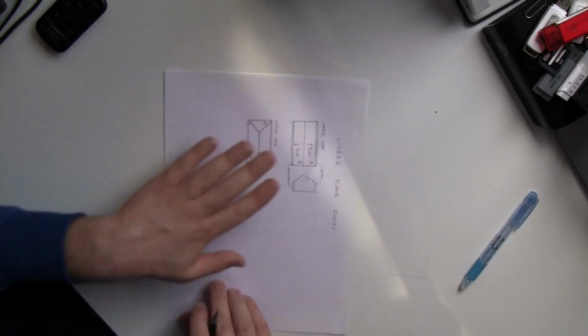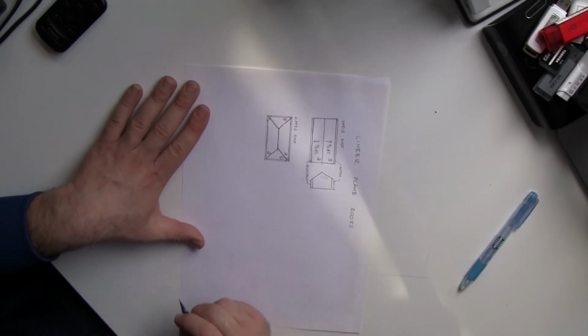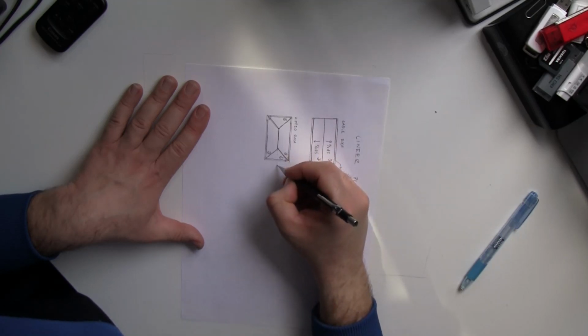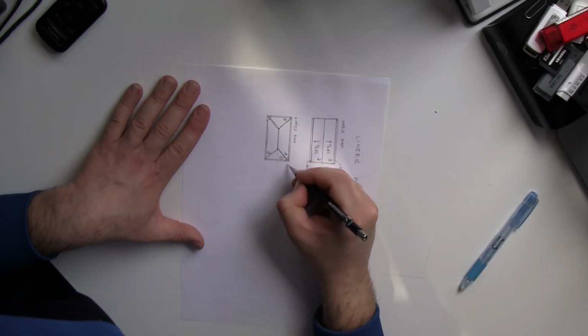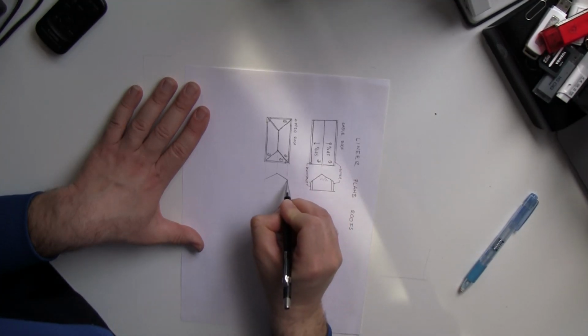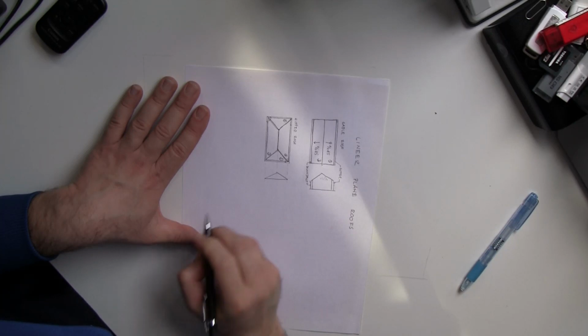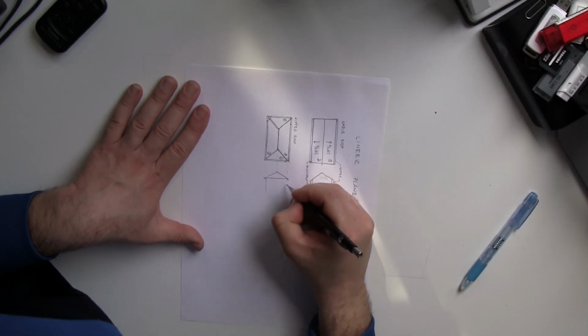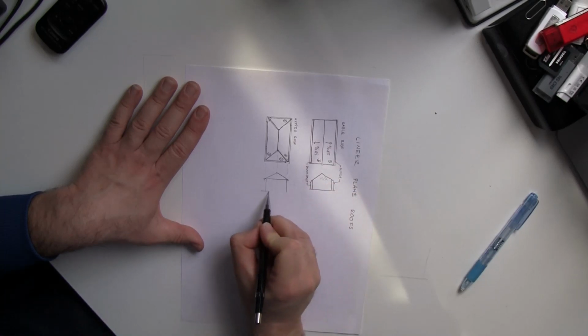Okay, and how are we going to see the side view of it? Okay, let's draw the border lines like this. We are going to have our roof like this, and here is the gutter, here is the other gutter, and here is the building.